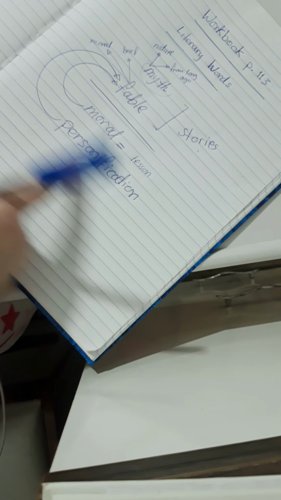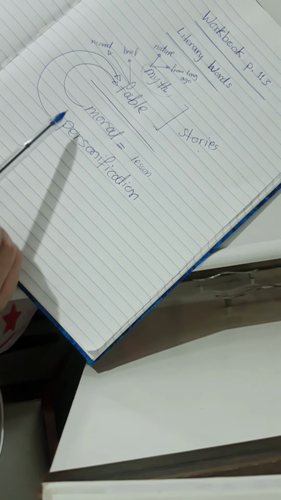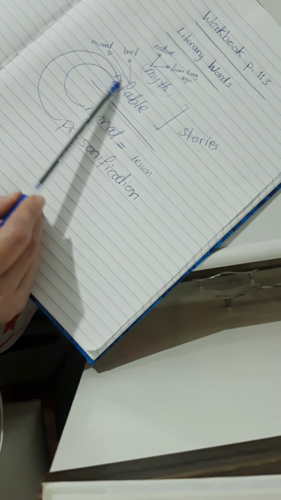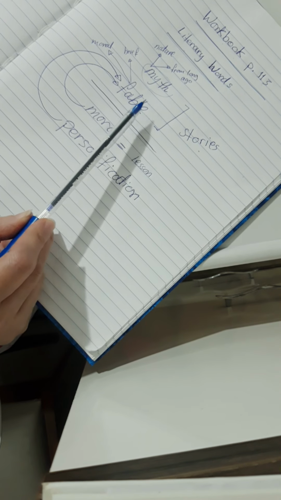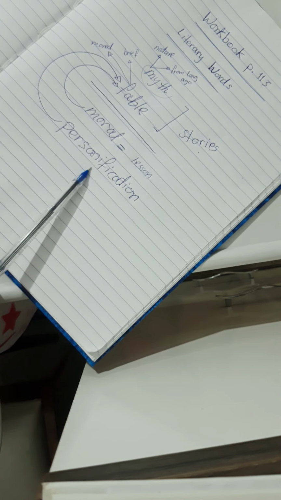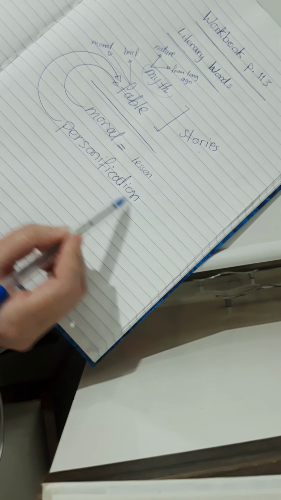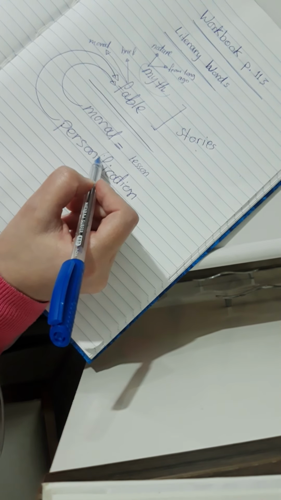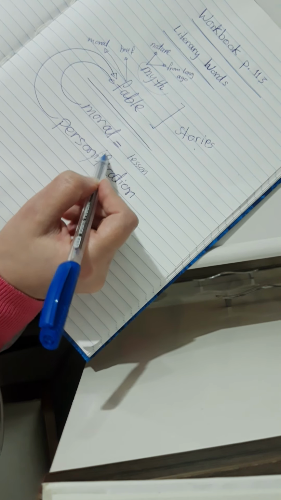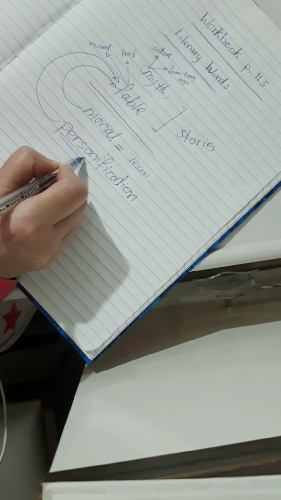Now, also in fables, the type of stories, we have something called personification. Personification looks long and difficult, but once you divide it and cut it like that, you'll find that we're talking about a person.